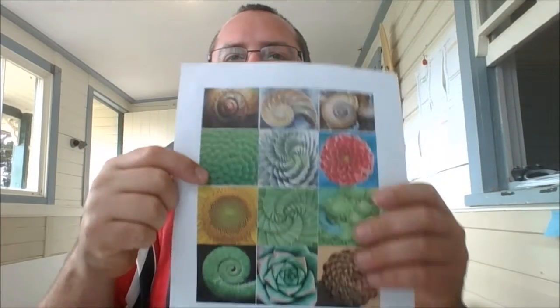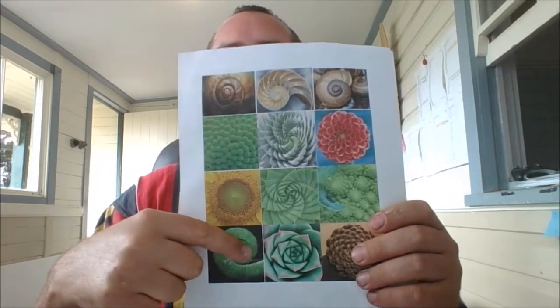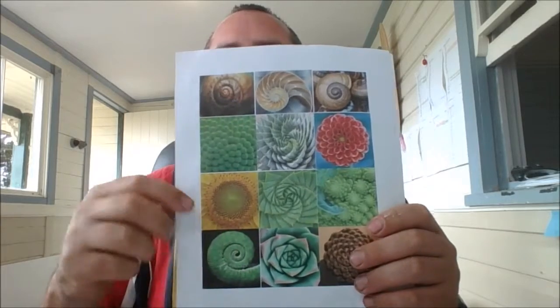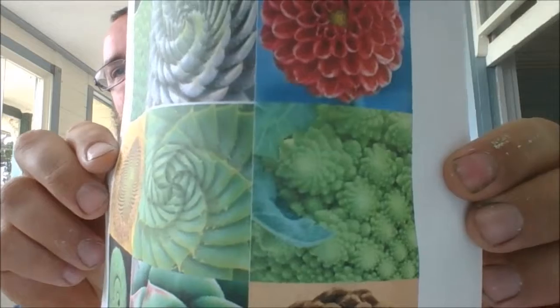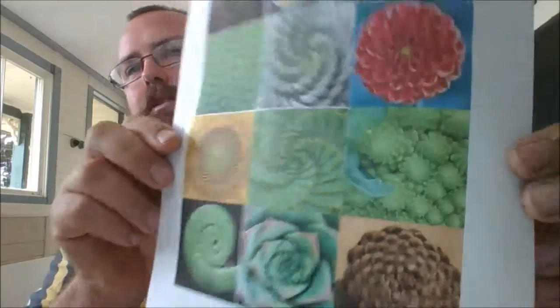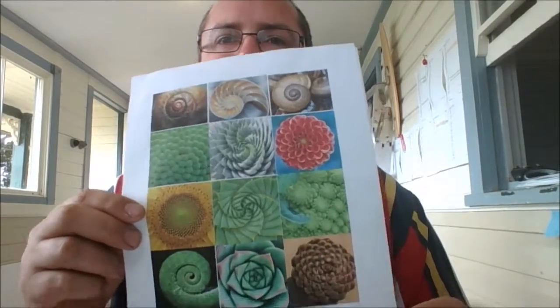The Nautilus shell works in that spiral. This snail shell works in that spiral. Even a caterpillar, when it curls up, runs on that spiral. When you look closely at this cauliflower, green cauliflower, they run on those spirals. So Fibonacci is everywhere.